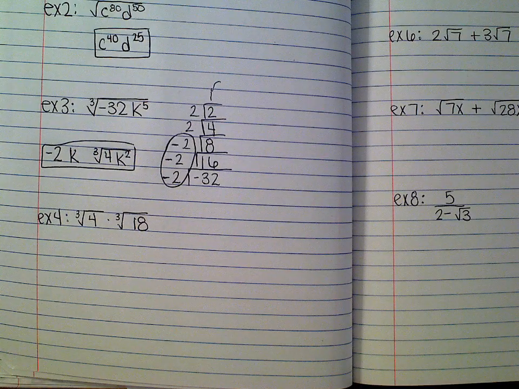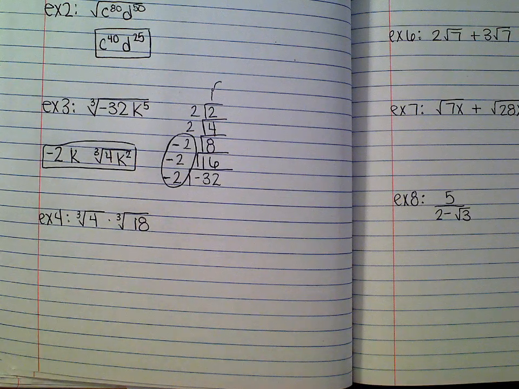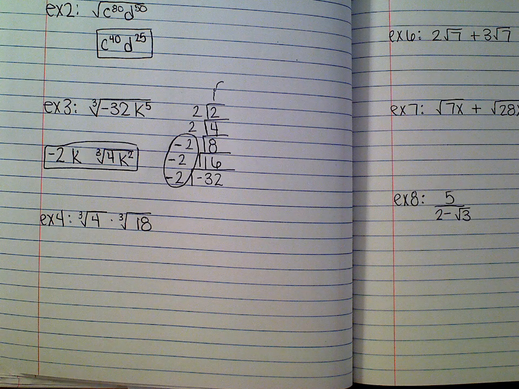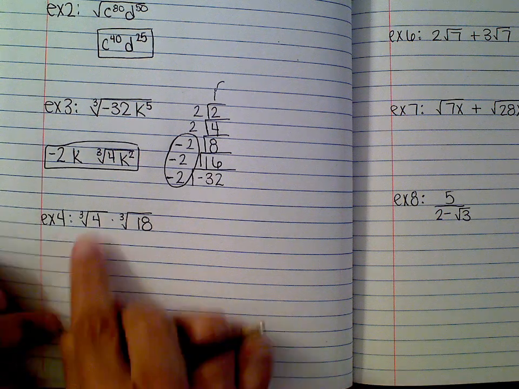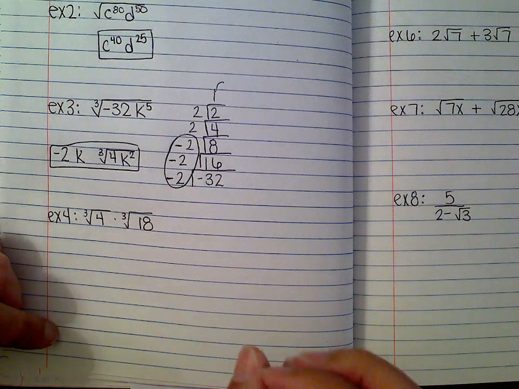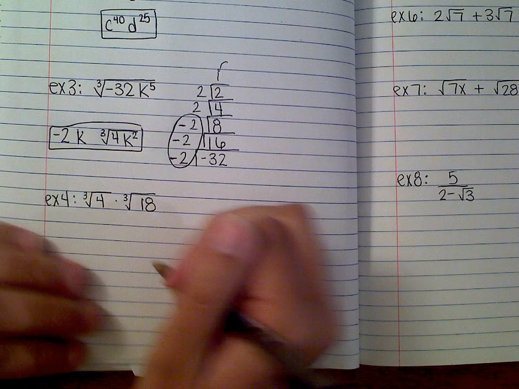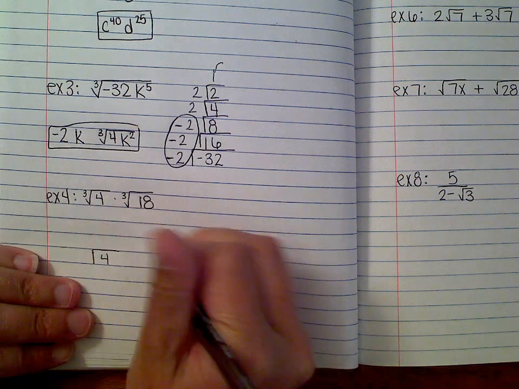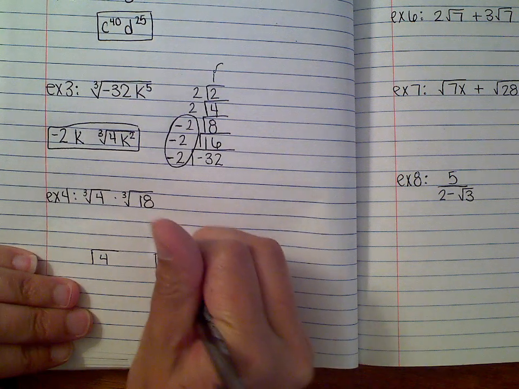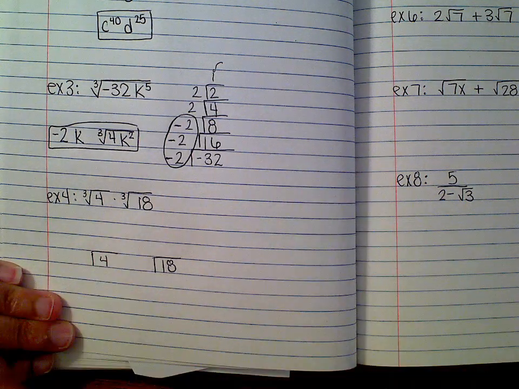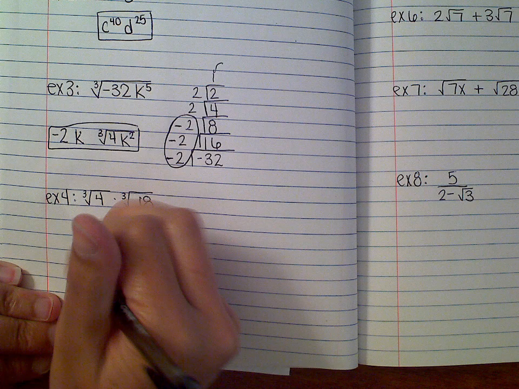Okay, example 4 is ramping it up a little bit. We're still just simplifying, but now we have some multiplication. The reason that multiplication can be tricky is because you can do it in either order. Like I could multiply 4 and 18 right now, and then just birthday cake once, but then I'm dealing with a really big number, and so I'd rather just birthday cake the 4 and birthday cake the 18 because they're easier numbers. And then I'm going to look for groups of 3 amongst all the numbers that I get on the outside of my cake.